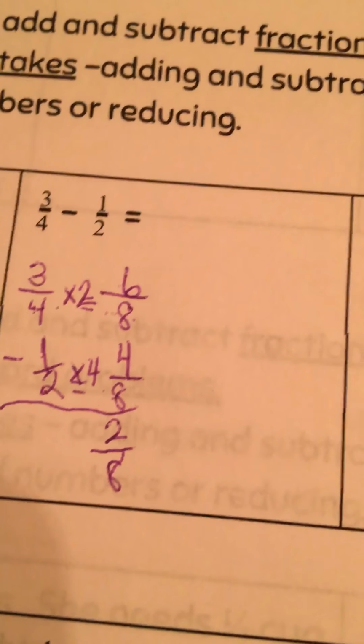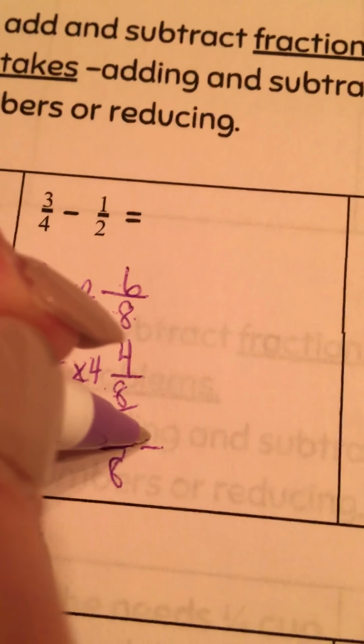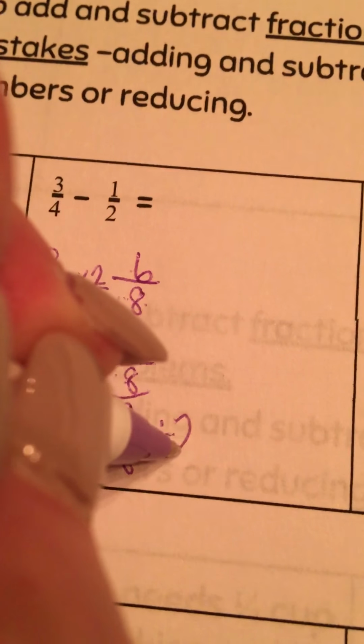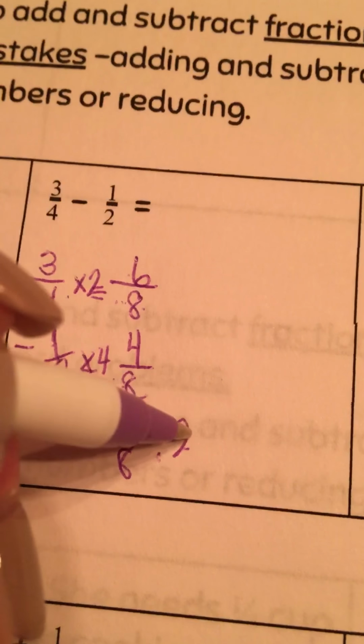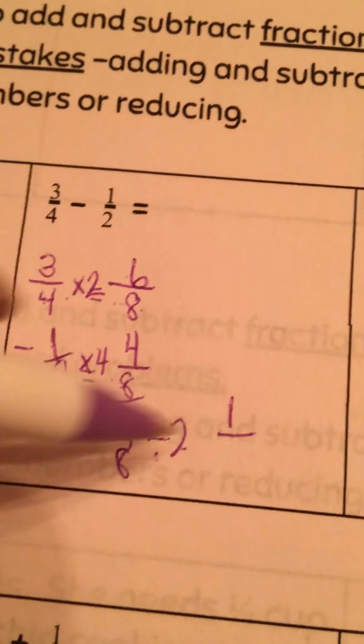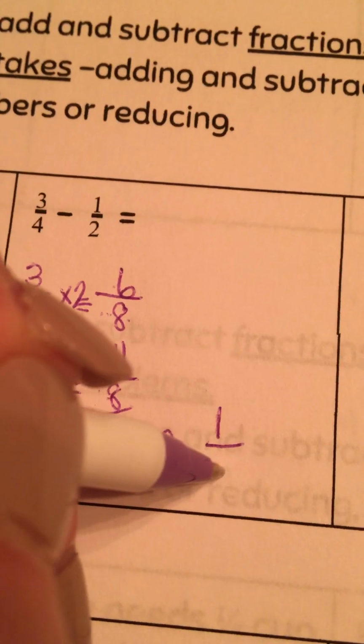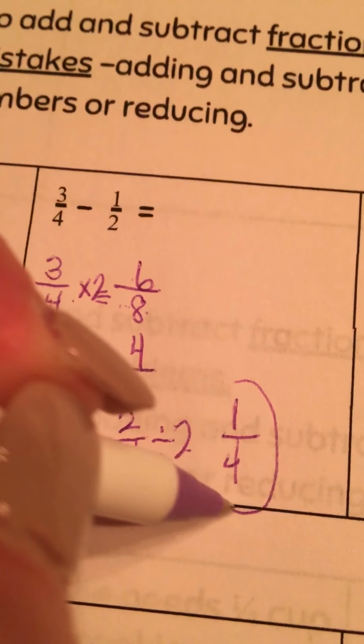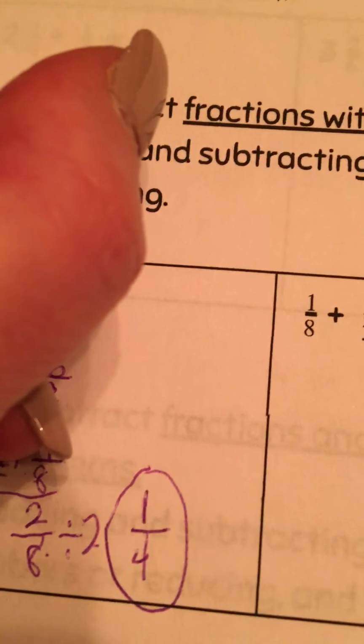But I can reduce it because I can divide both of them by 2. So 2 divided by 2 is 1, and 8 divided by 2 is 4. So my final answer is 1/4. And I'm going to write it up here.